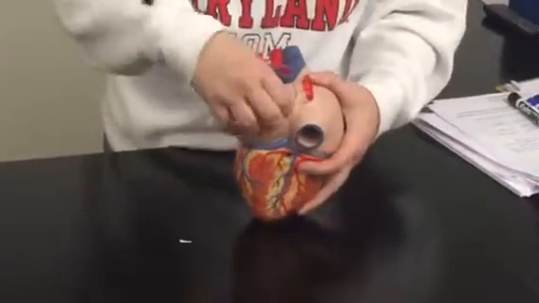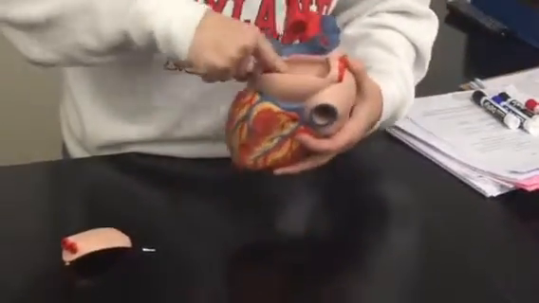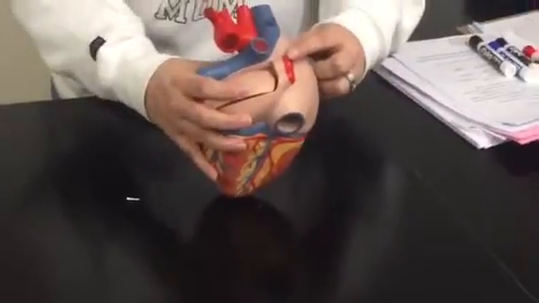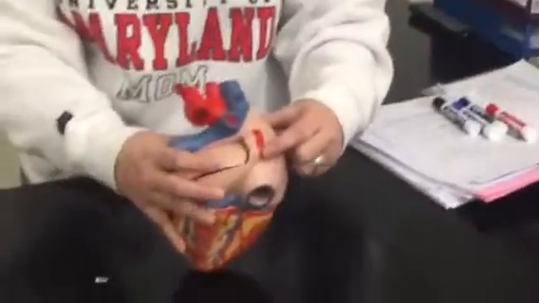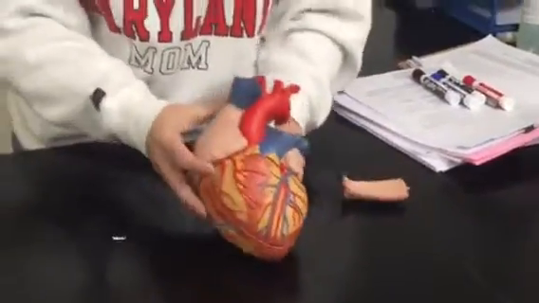If I open it up, I need to pause that. You see the left atrium. You can see the fossa ovalis inside. These are my pulmonary veins. So I'm going to have my right and my left. I have a right superior pulmonary vein, right inferior pulmonary vein, left superior pulmonary vein, left inferior pulmonary vein. I'm going to rotate it back to the front again.